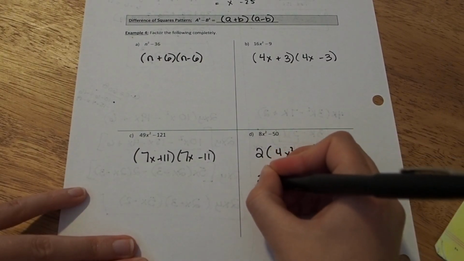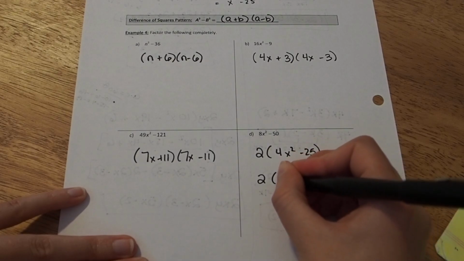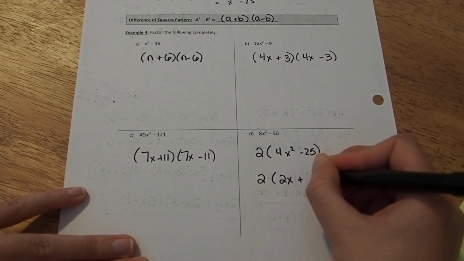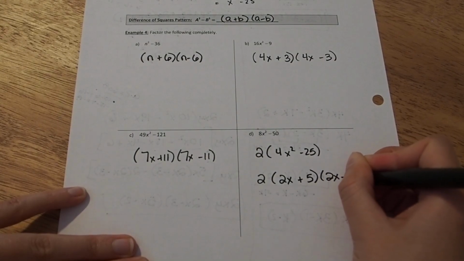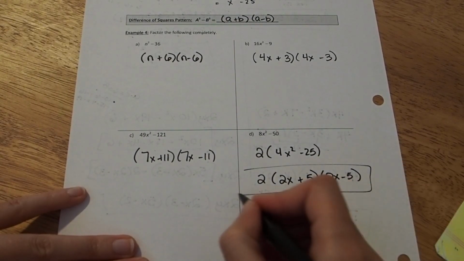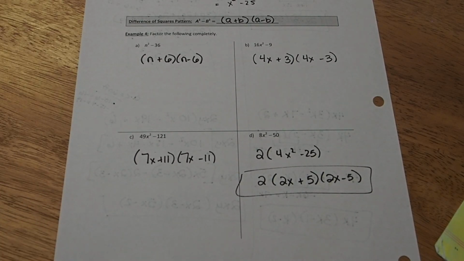So then you can continue to factor as 2 times the square root of 4x squared, which is 2x, plus the square root of 25, which is 5. And I'll have 2x minus 5, my two binomial conjugates. That's the end of part B.